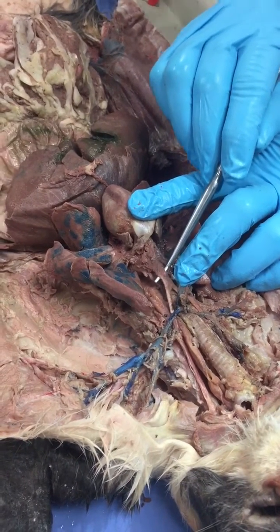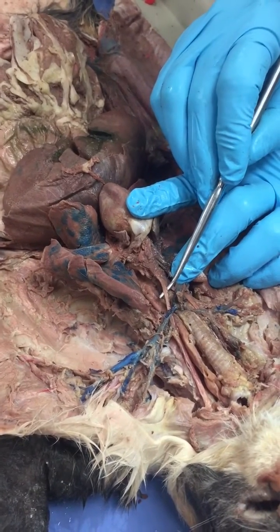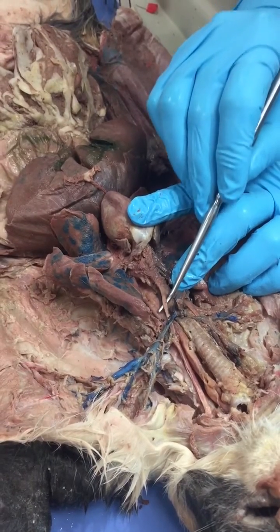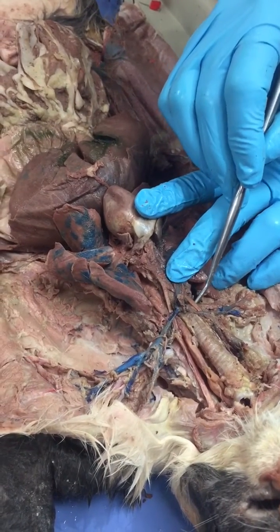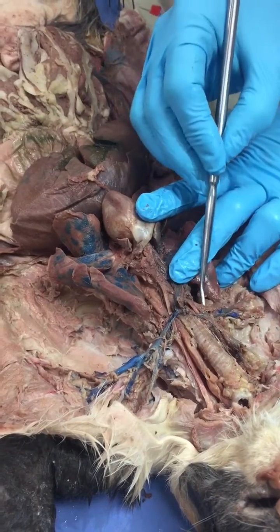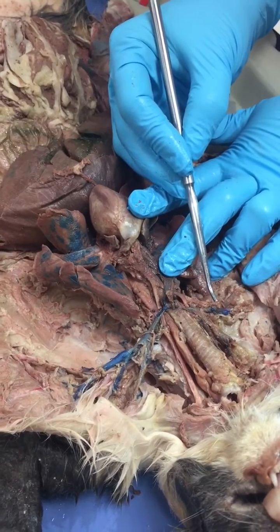From the brachiocephalic trunk, you will have the carotid arteries coming out, right? So this carotid artery comes out right there, and then this carotid artery right there goes up. This will then become the subclavian artery.